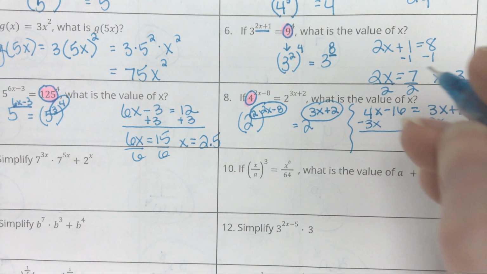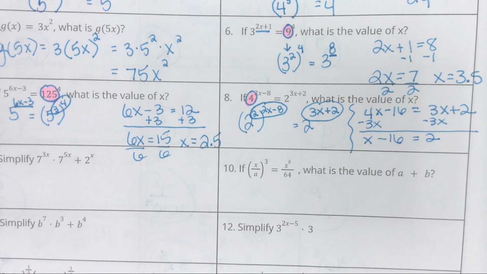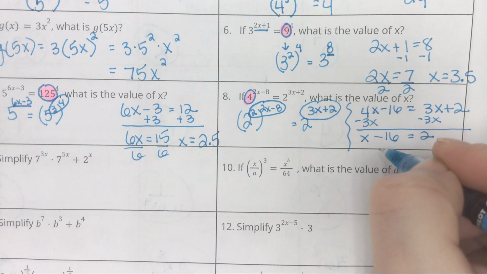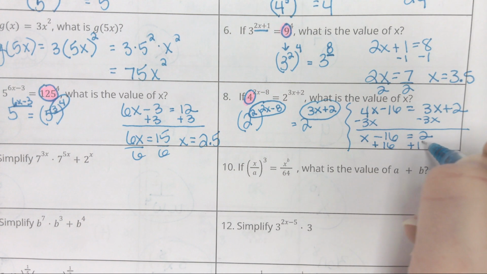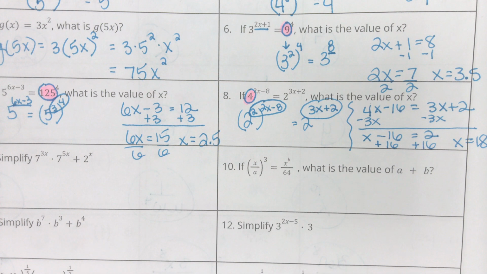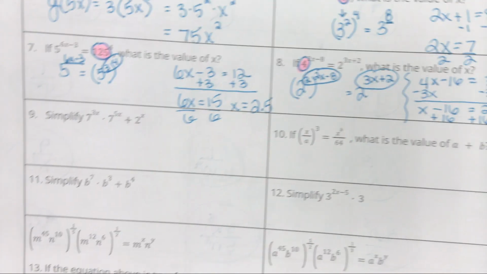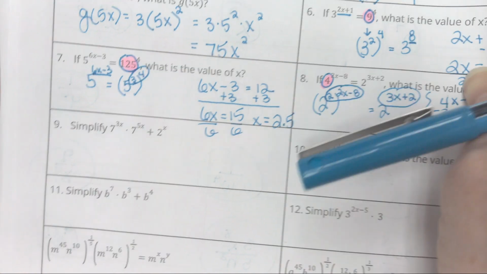I get x minus 16 equals 2. X equals 18. Okay. Let me see if I can find any others like that. I think that was it. We'll do a little practice in a second.